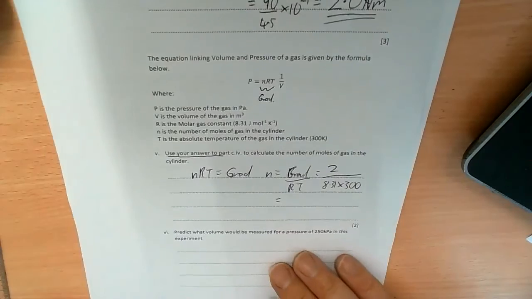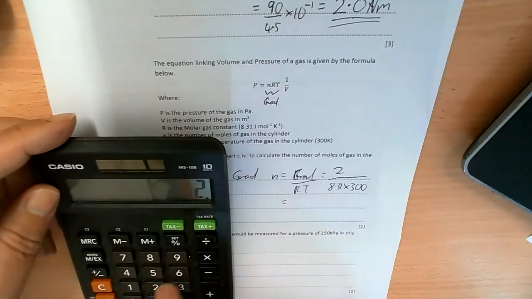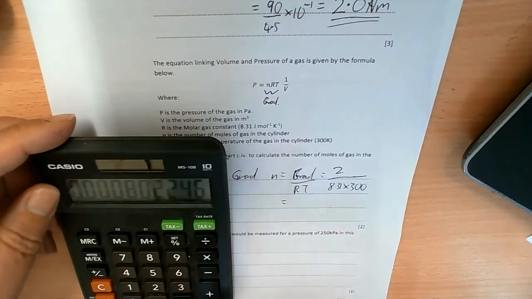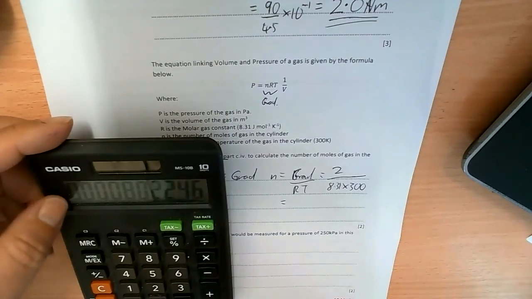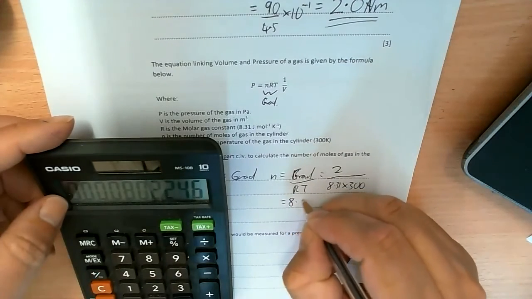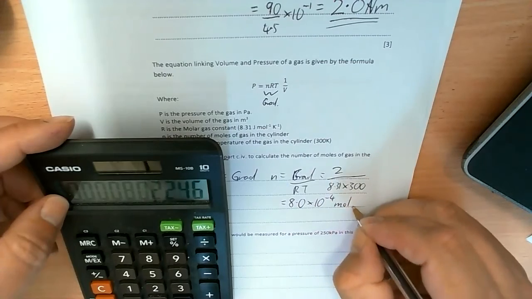We're expecting a small number. 2 divided by 8.31 divided by 300 equals 0.0008. So that's 1, 2, 3, 4. So that's 8.0 times 10 to the minus 4 moles of gas.